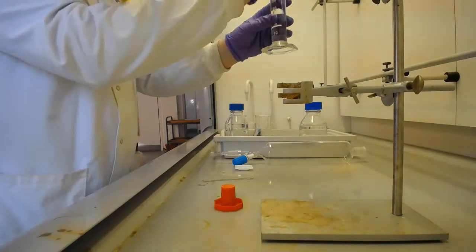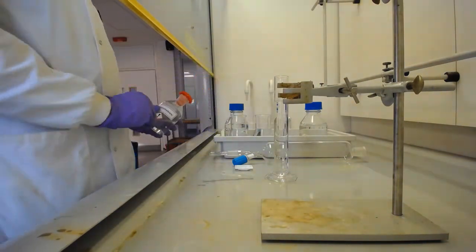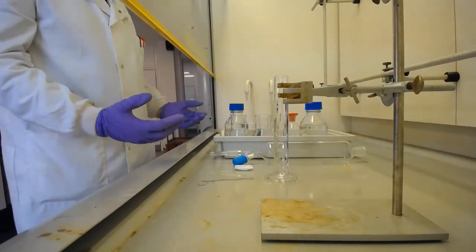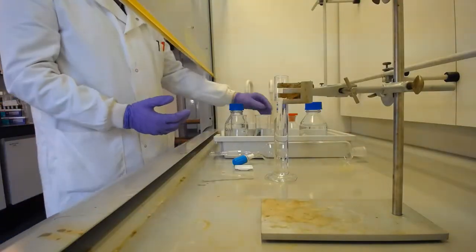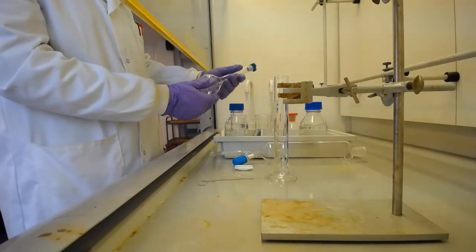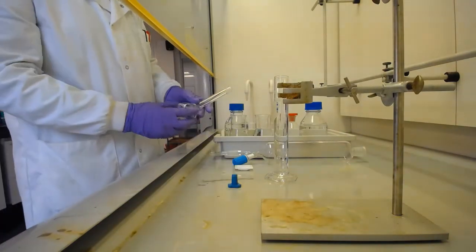to accurately measure 100 millilitres. Okay. Now I need this in a vessel that I can seal and that I can securely put into the sonicator. I'd rather not sonicate DCM without any lid on when I put it in there. So I'm actually going to do that in one of the volumetric flasks.